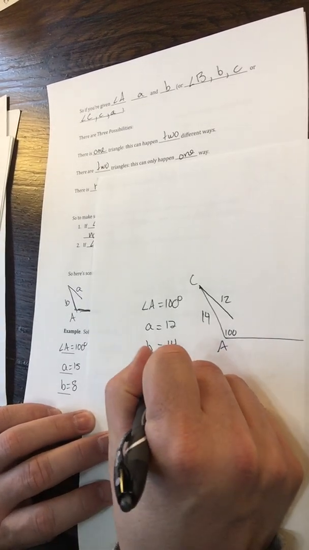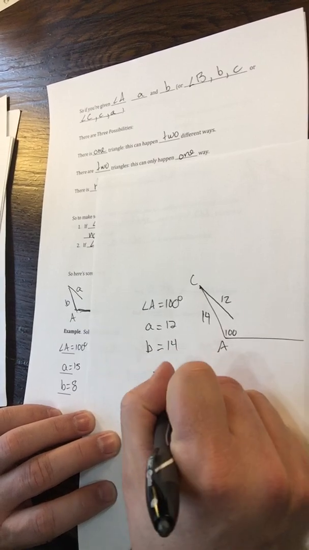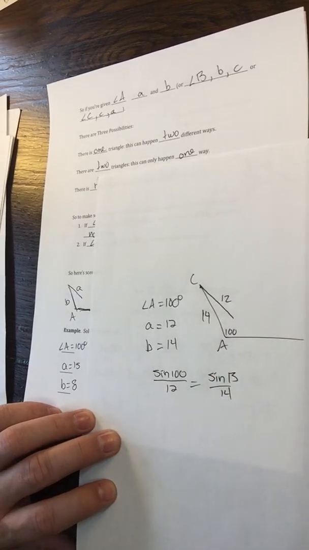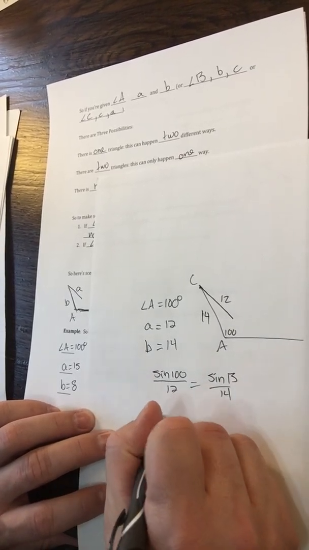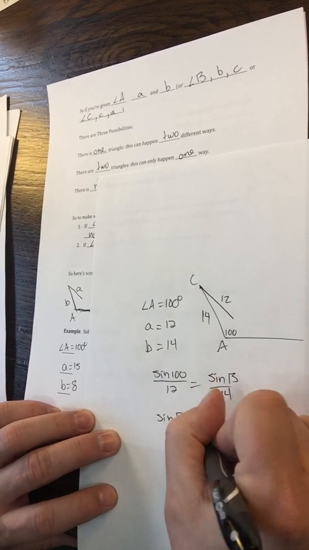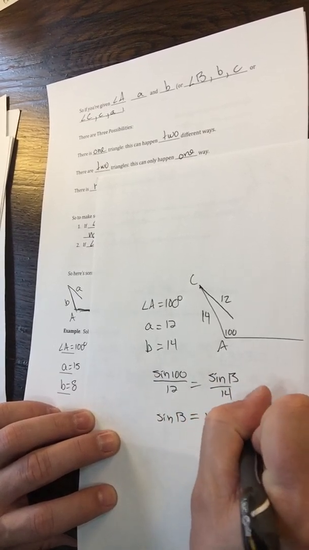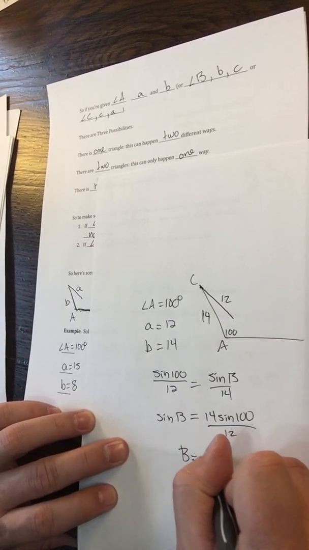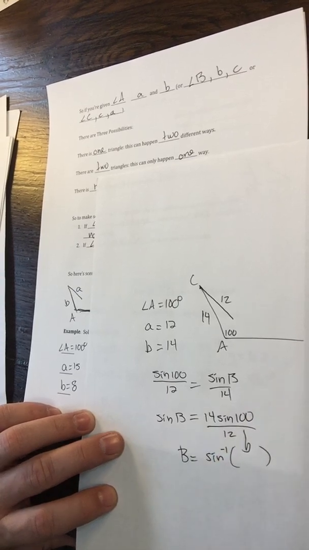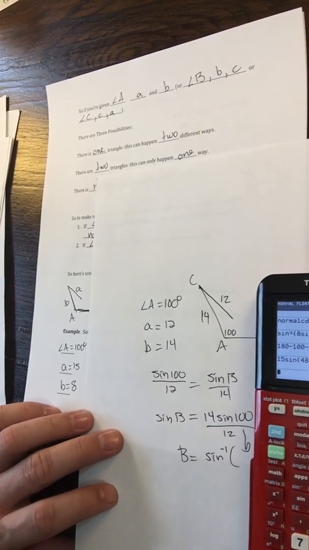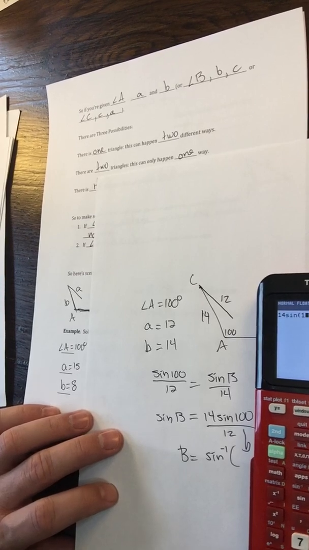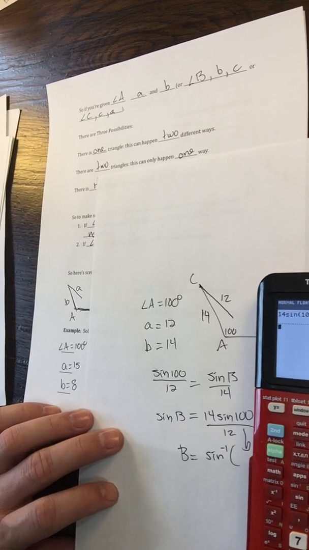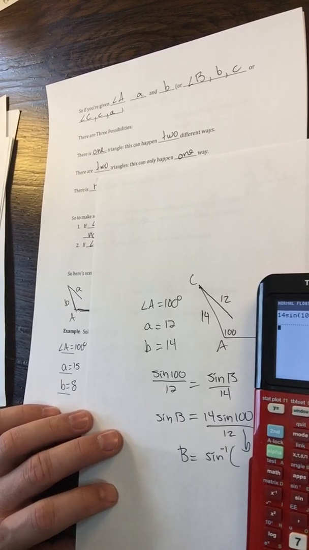So watch what happens. I'm going to go the sine of 100 over 12 is equal to the sine of angle B over 14. It looks like it's fine. I cross multiply and I get the sine of B is equal to 14 times the sine of 100 divided by 12. So B should be the inverse sine of all of this. Well, look what happens, guys. 14 times the sine of 100 divided by 12. That's bigger than 1. You can't have an angle whose sine is bigger than 1.